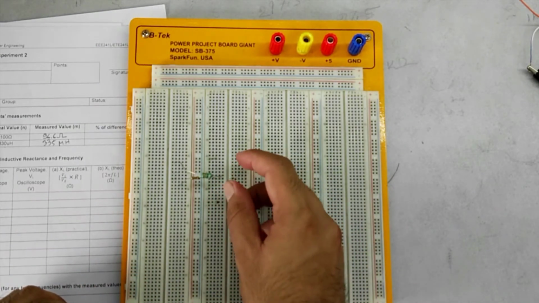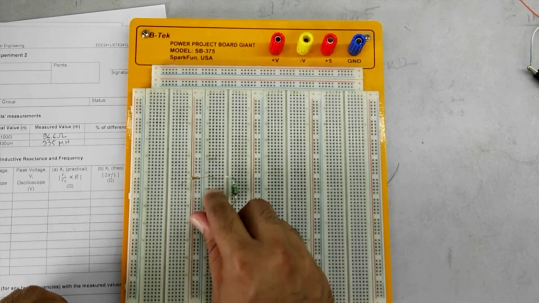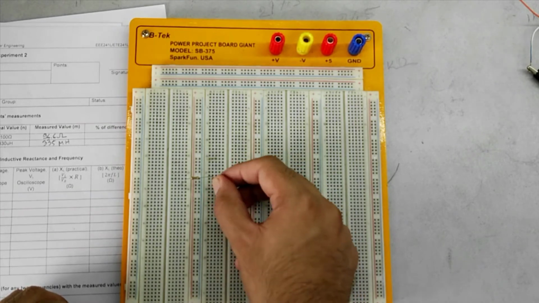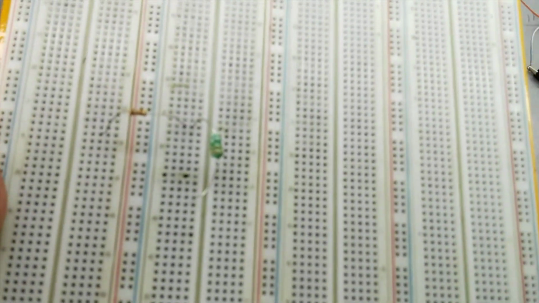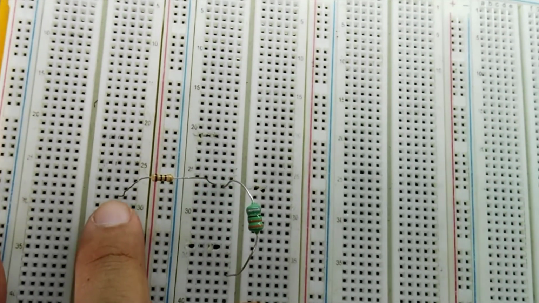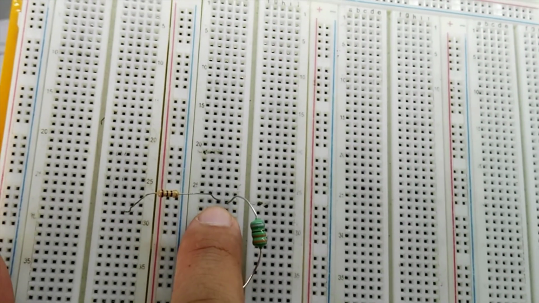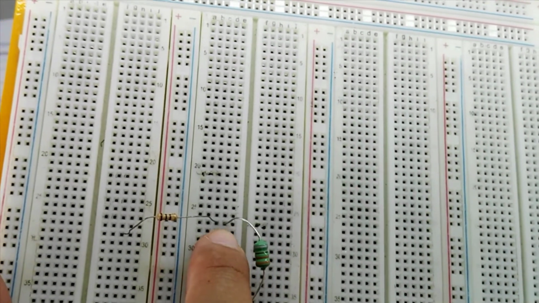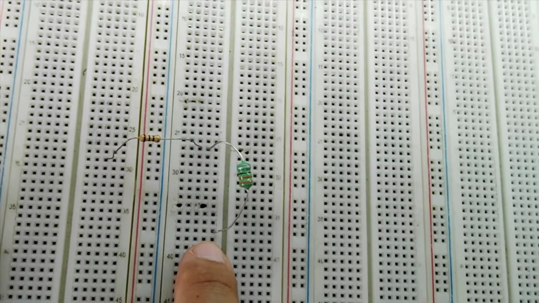One leg goes in this common node, and the other in this. So I have attached the resistor, one leg in this node, one leg here. The inductor, one leg starts from this node and ends here.